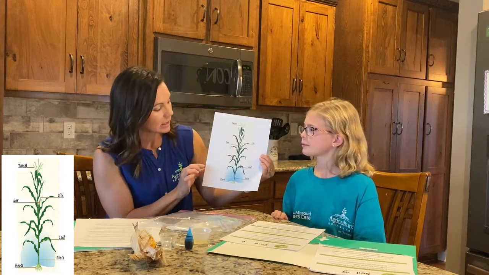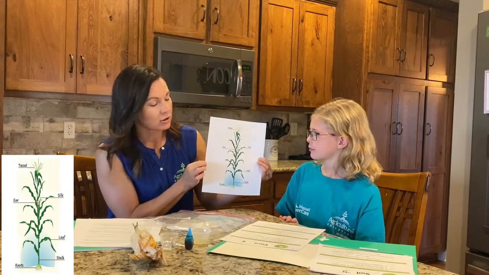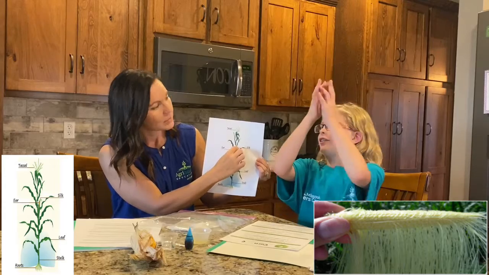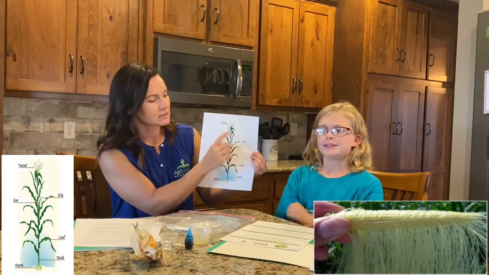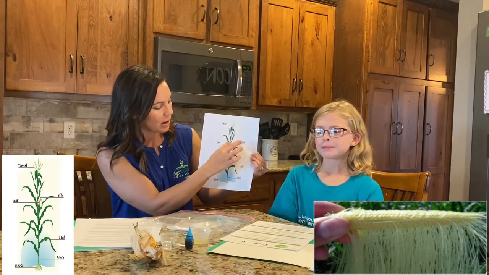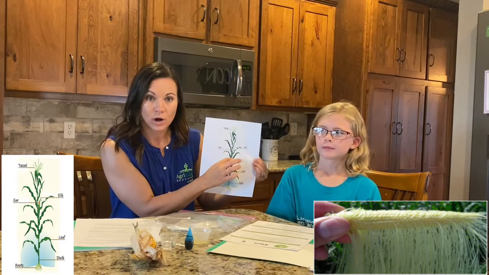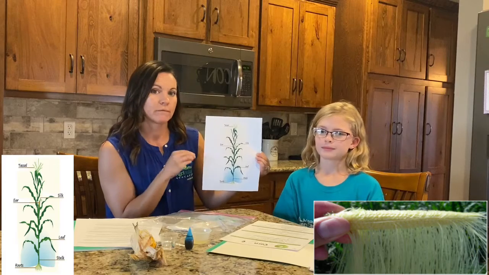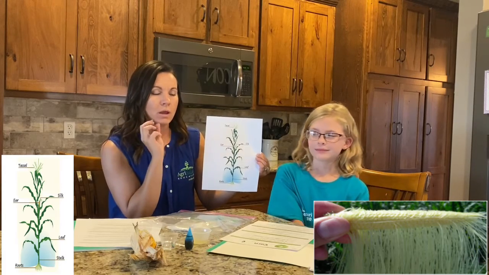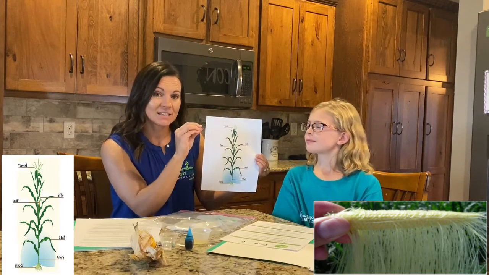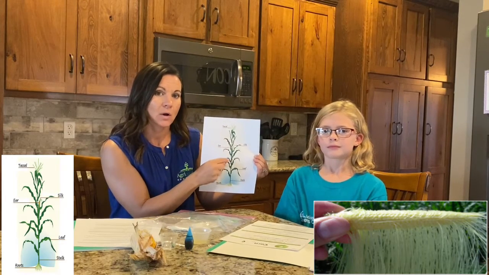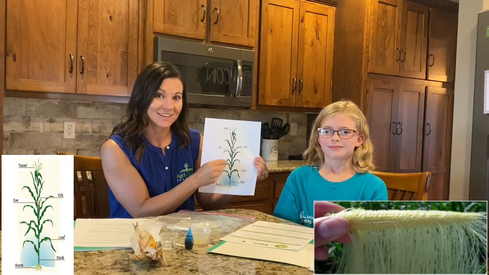Another part of the ear is the silk. Do you see the silk? Yeah, the silk's right there, and it's that little hair on top. It's those little thin hairs that stick up out of the top of the ear of corn. And it's on those silks that the pollen from the male part of the corn plant lands, and then it goes down those silks, and each of those silks is how a corn kernel is formed.